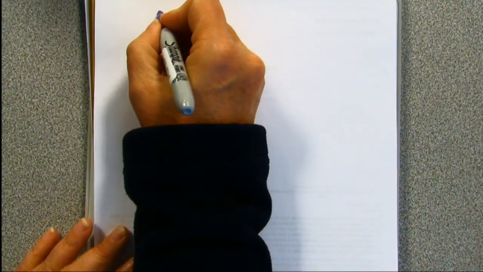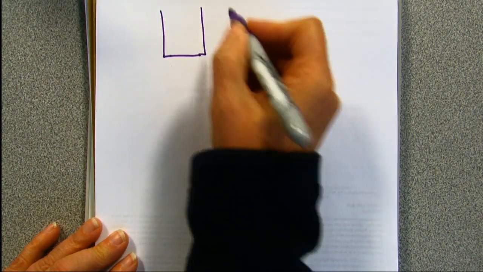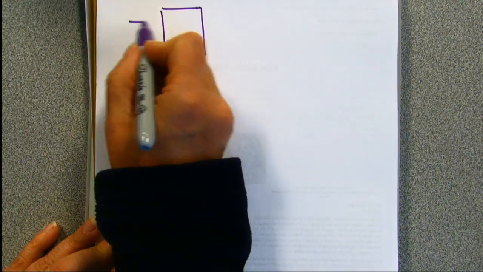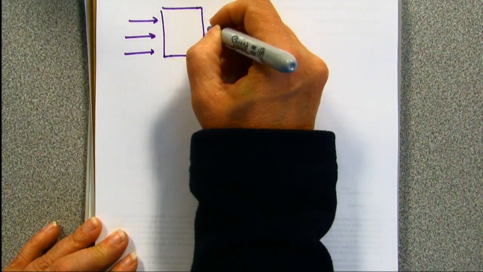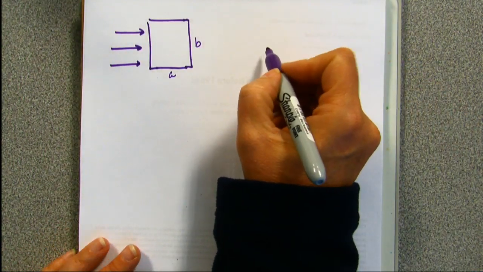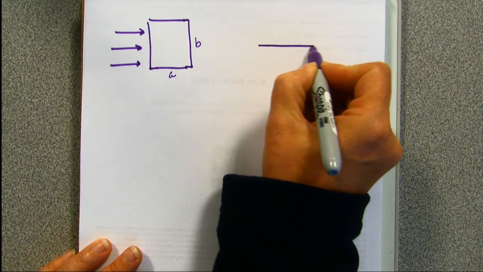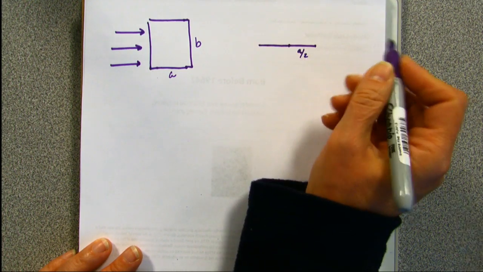So let's take a wire loop, except we're going to be really deliberate about our loop here. And we're going to have a uniform magnetic field. This side is b, and that side is a, in terms of the sides. Now I'm going to look at it side on, okay? So this side is going to be a over 2.